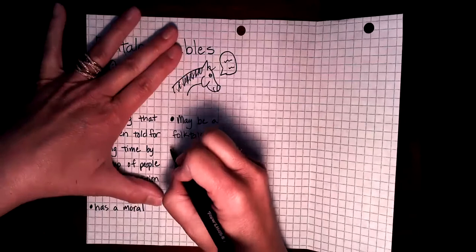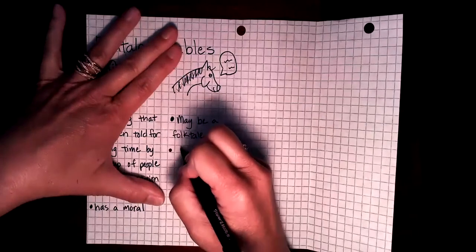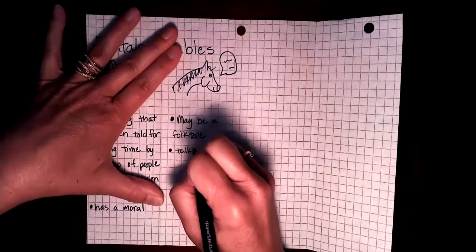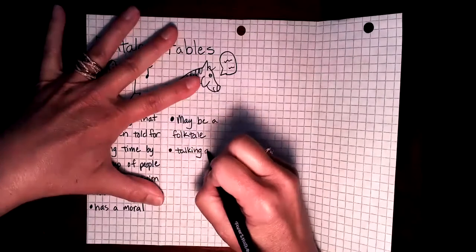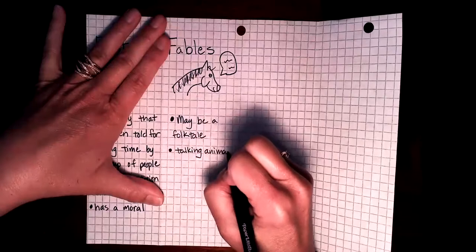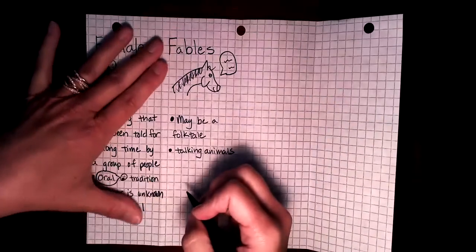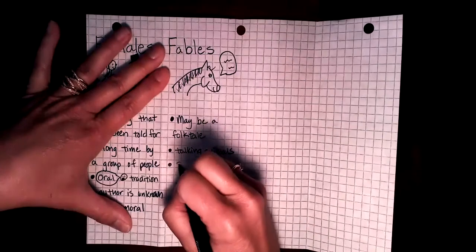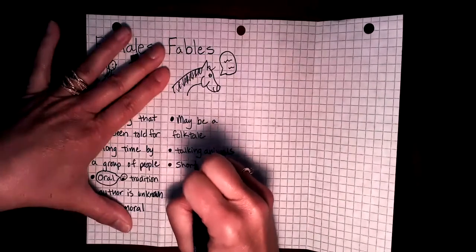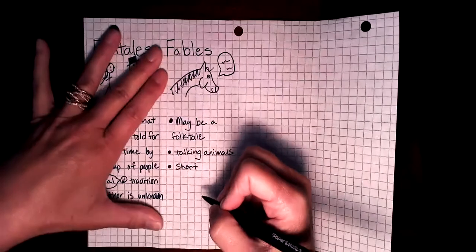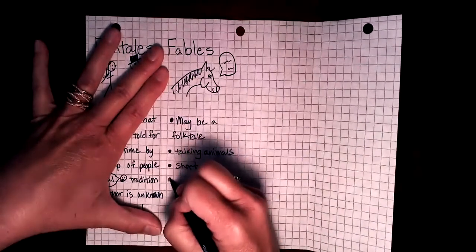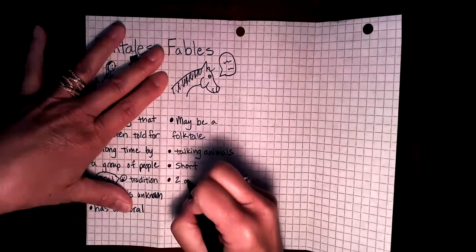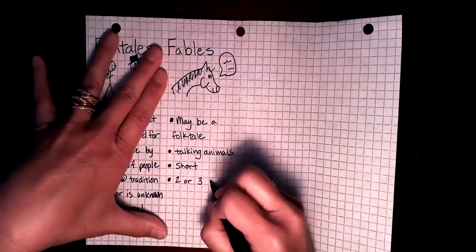Usually has talking animals or critters. They're pretty short, and have 2 or 3 characters. There's not a ton of characters in fables, so we're just going to put 2 or 3 characters.